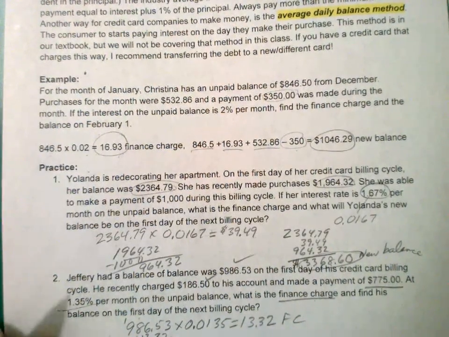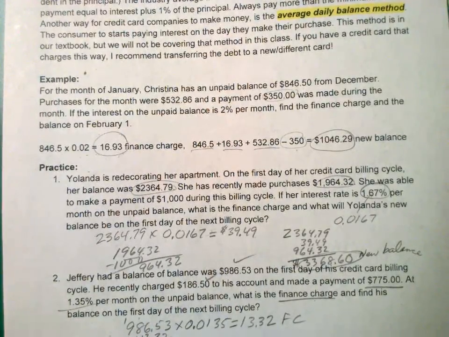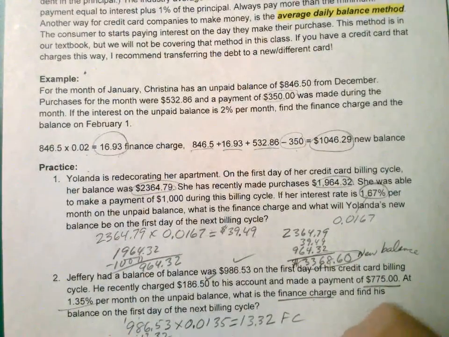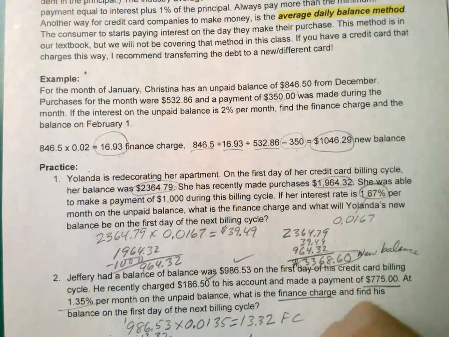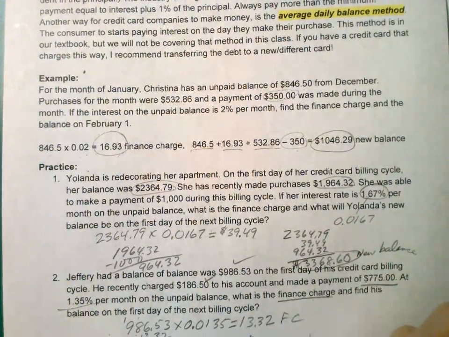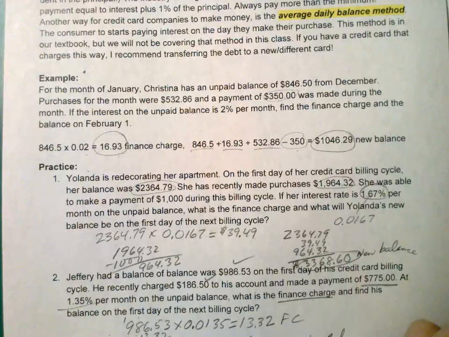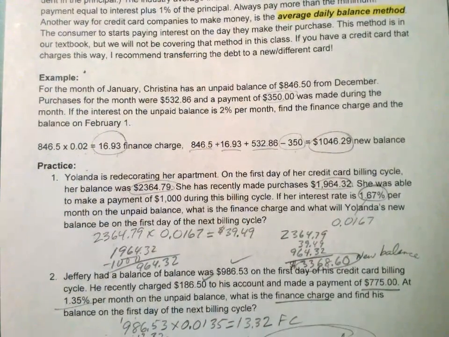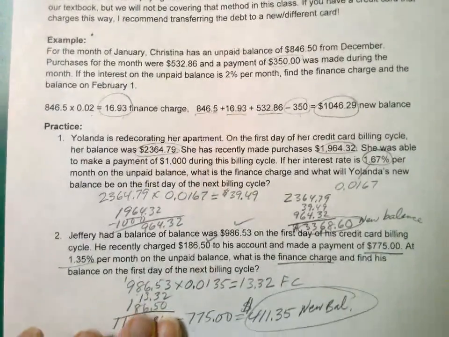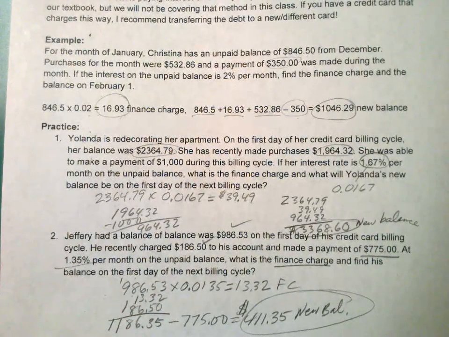Double check I'm getting this right. $411.35, which is the new balance that he will be charged interest on the next billing cycle. I'm sorry, put it up just a little bit. Okay.